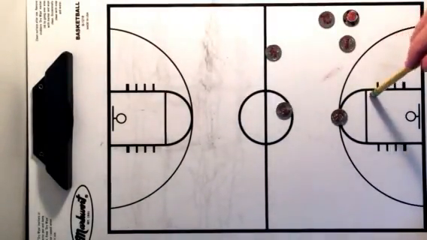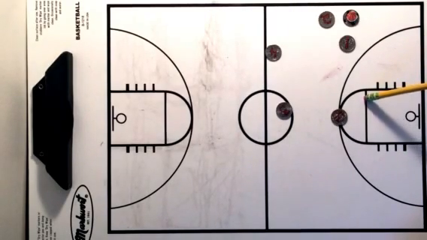Our press is called the double D, the double diamond. And that about wraps up our defense.